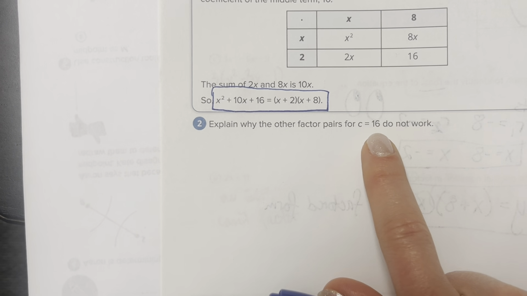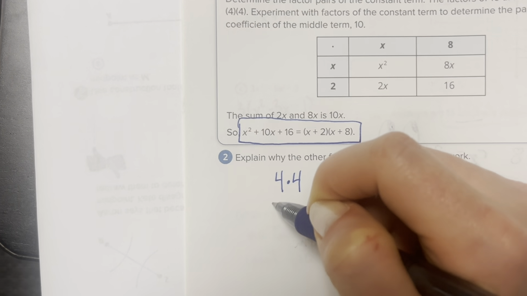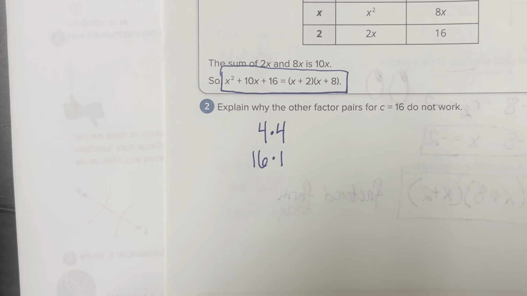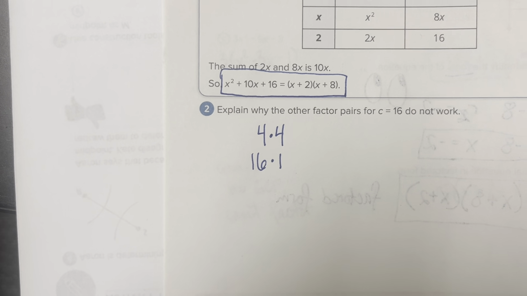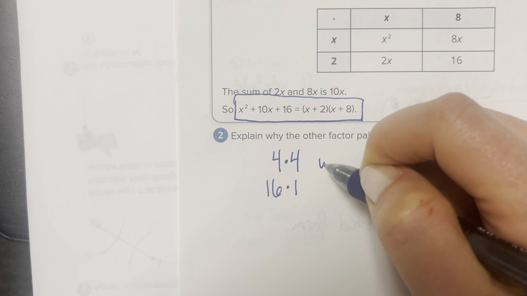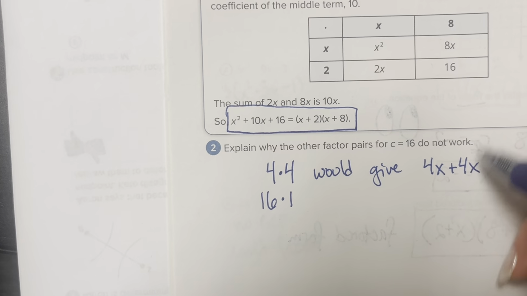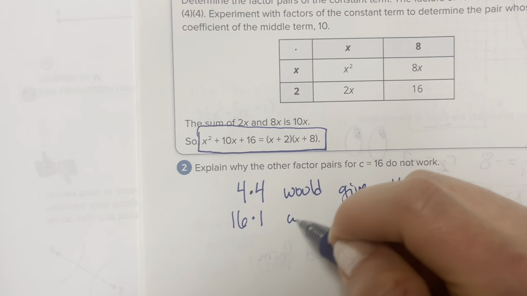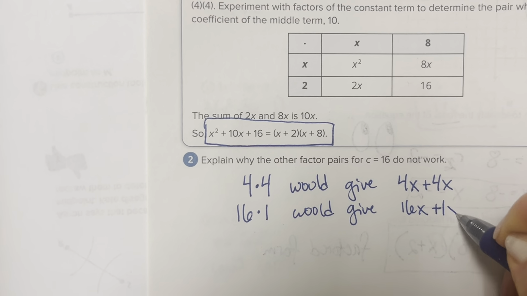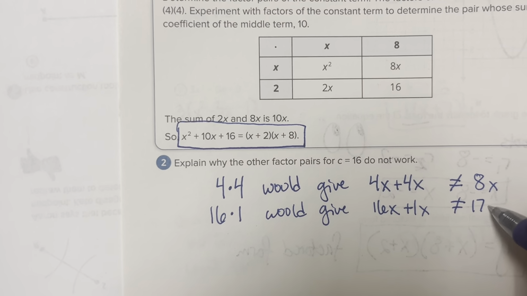Explain why the other factor pairs for c equals 16 don't work. Well, let's see, the factor pairs mean like 4 times 4 is 16, 16 times 1 is 16. I think that's it, because we already used 8 and 2. So these don't work. 4 times 4 would give us 4x plus 4x for the other two, and 16x would give 16x plus 1x. And that is not equal to 10. That would give me 8x, and that would give me 17x.